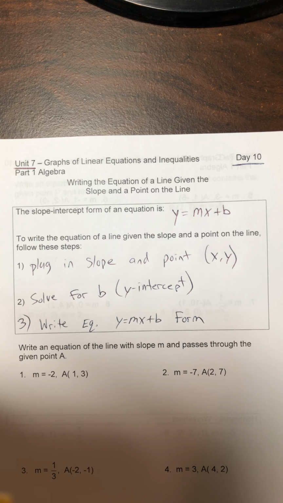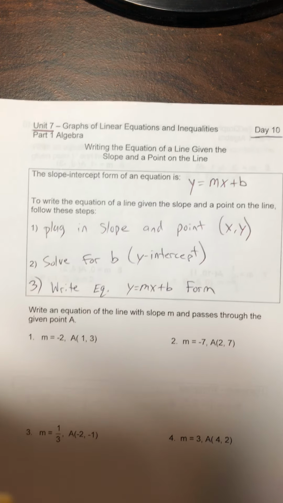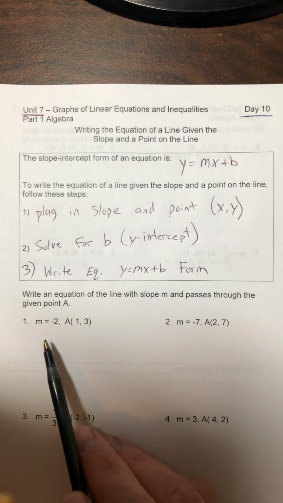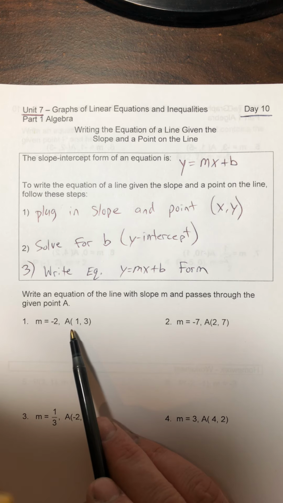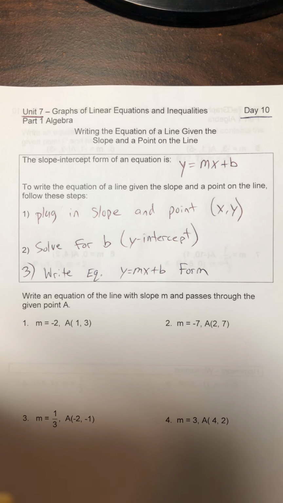All right, we'll do a few examples. I'm not going to do them all. You can try the rest on your own later if you need to. Let's start with number 1. All right, so they give us m. The slope is -2. The point A is (1, 3).